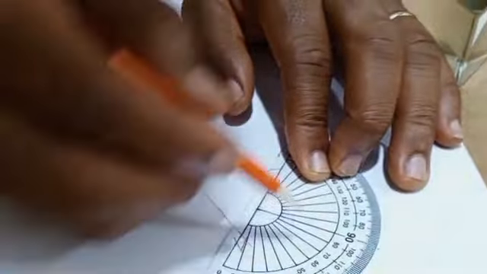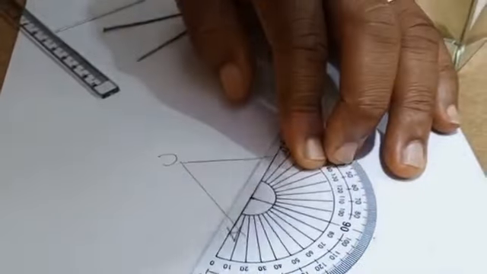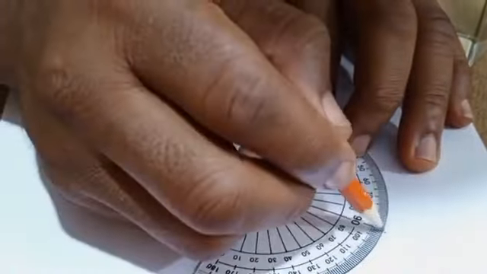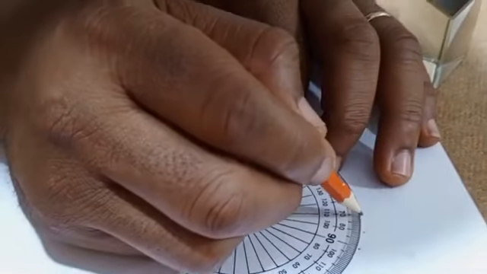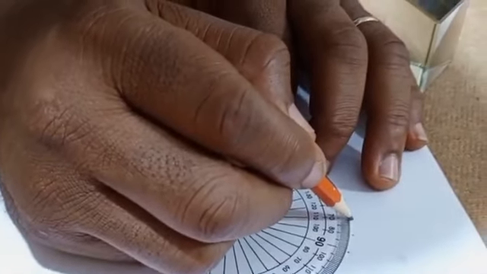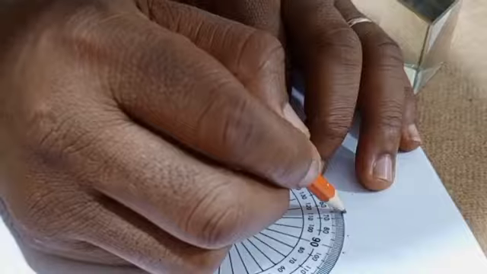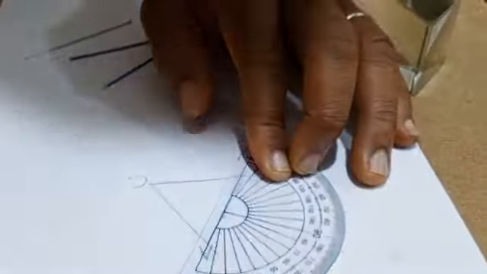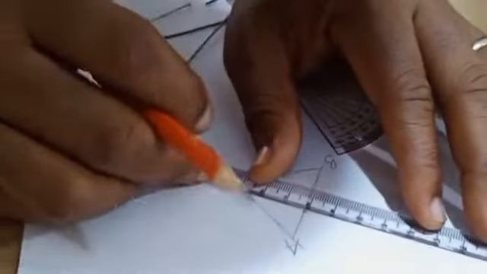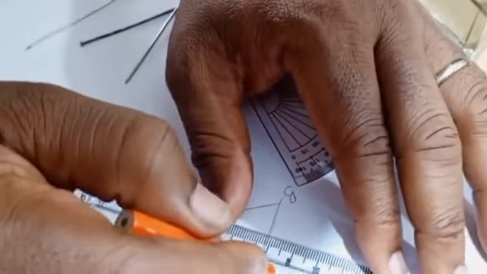Count 20, 25, because the same incident angle will be 25. So I'm going to start from 90, 10, this is 10, 20, then half of it is 25. That is the point where I'm going to make. Yes, I'm going to join my line and go 90 first.